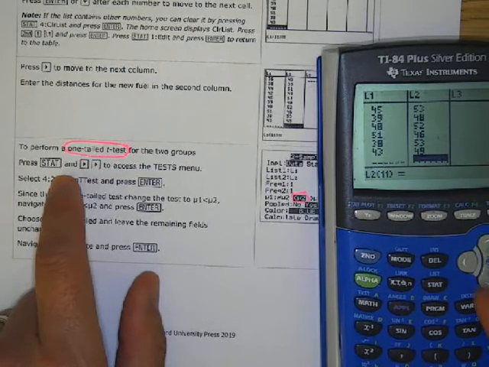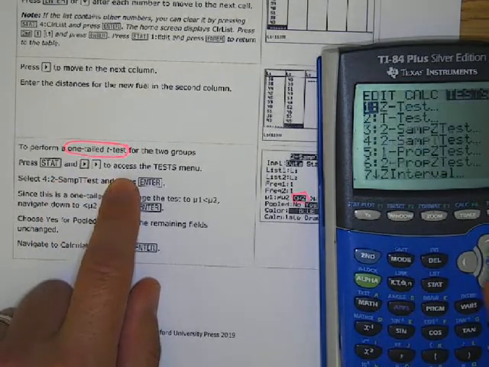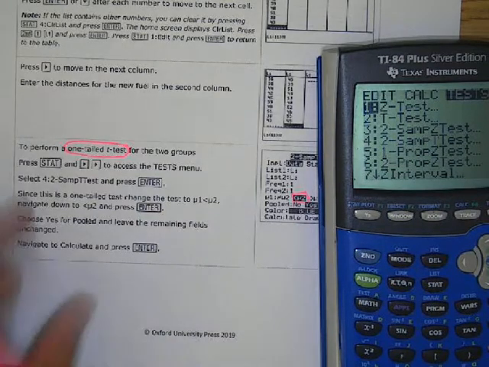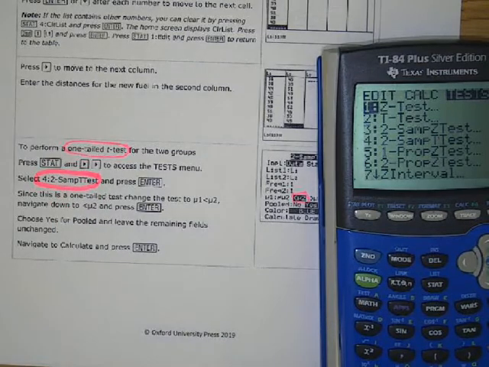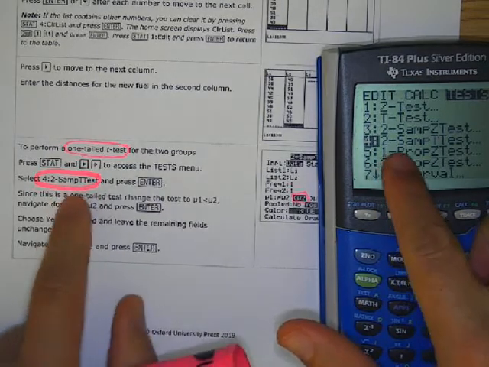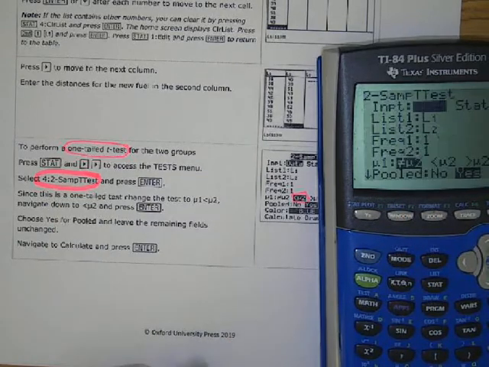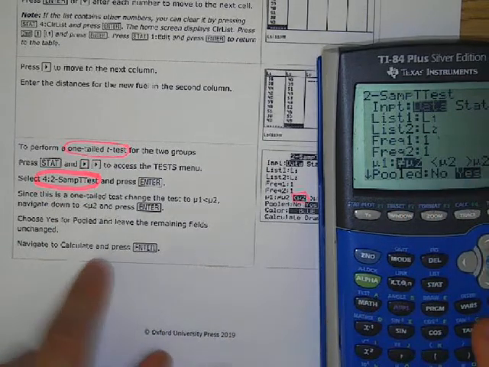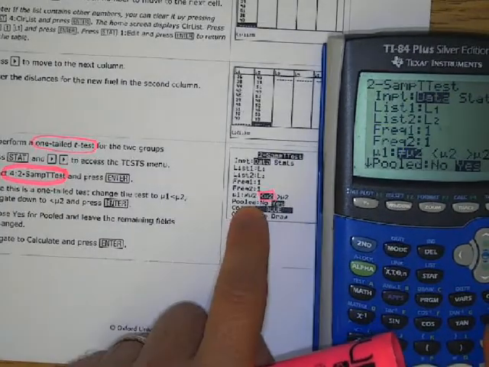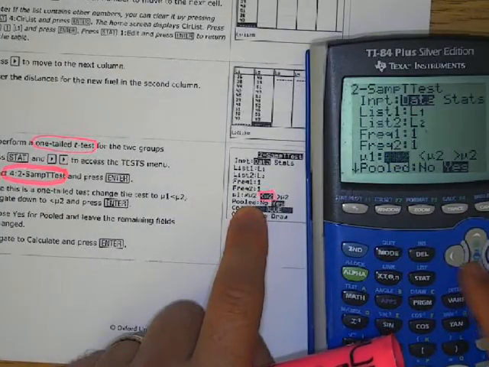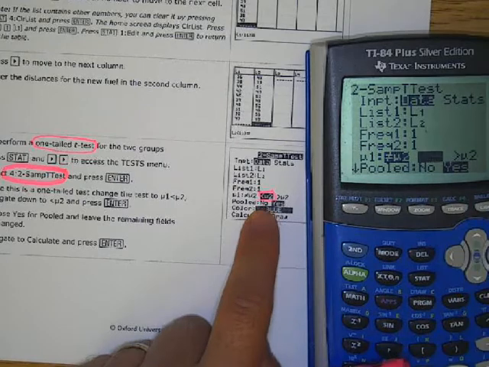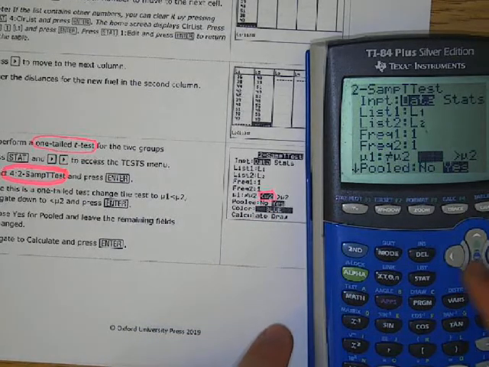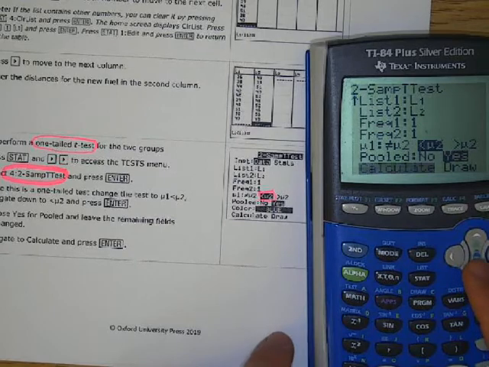So I'm going to go to Stat and arrow over to Tests, and this time I'm going to arrow down. Okay, same place. So I'm going to go down to 4 with the 2 sample t-tests. Okay, I hit enter. It looks the same as before, but there's going to be one change. I'm going to change where it says not equal to mu2, and we're going to change that to less than mu2. Okay, enter, and that changes it. And then I'm going to go down to calculate, and then I hit enter.